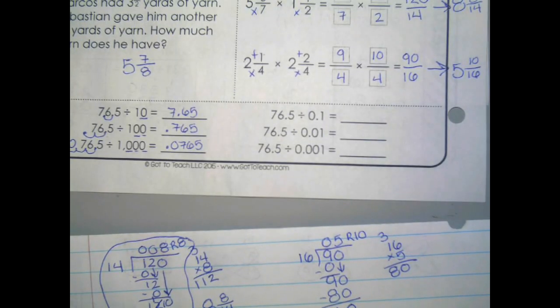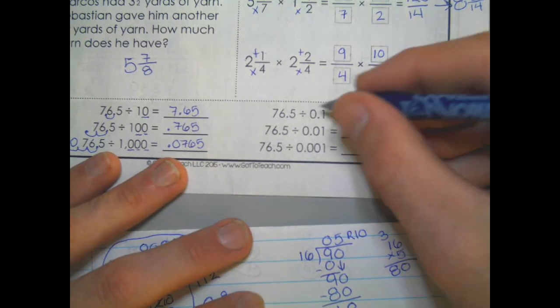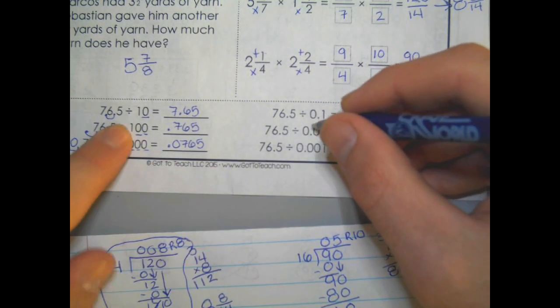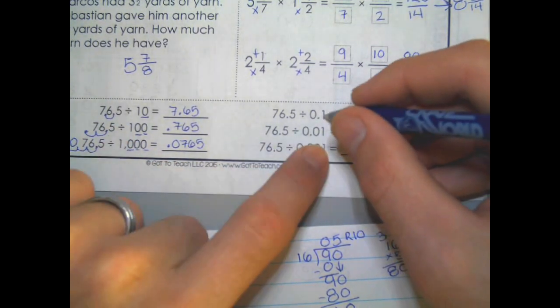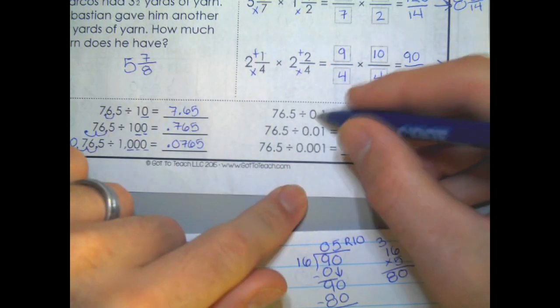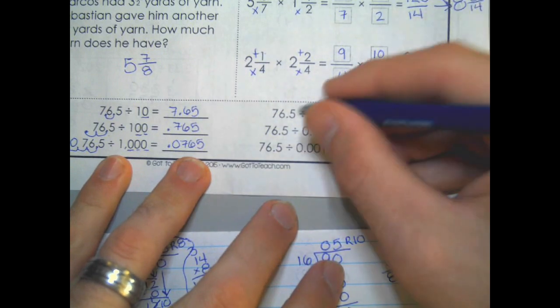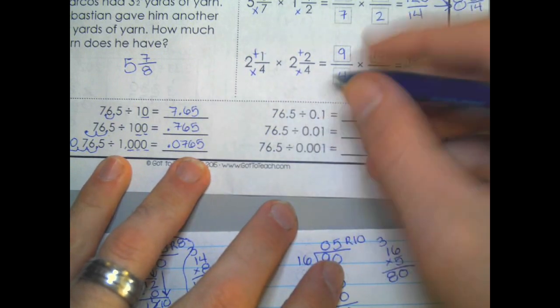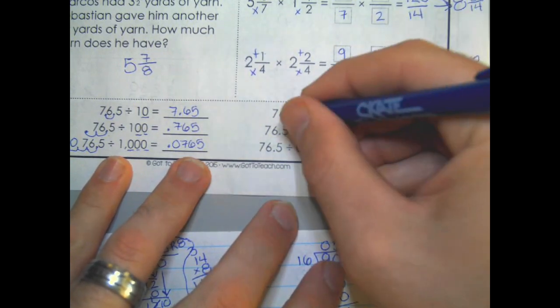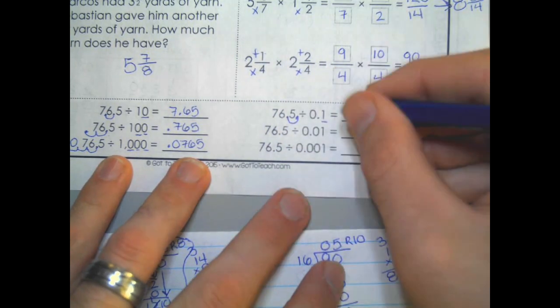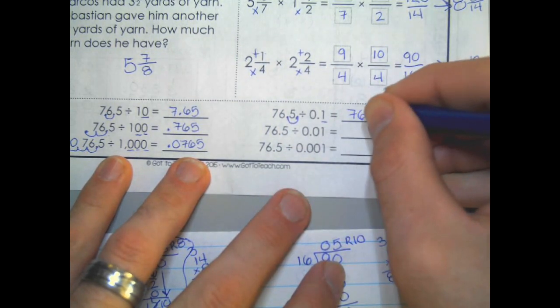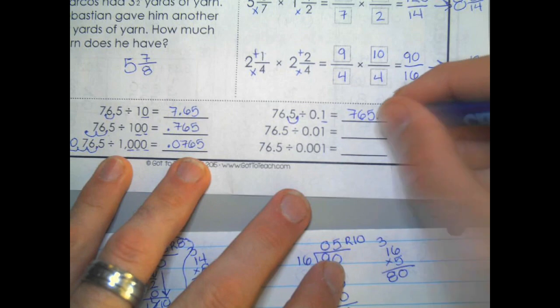Alright, on these other ones, we have 76.5 divided by 0.1. Dividing by a decimal is not the same thing as dividing by 10 because it's less. You're basically doing the opposite here. You're multiplying by 10. So we move all decimals to the right. First one, 76.5 divided by 0.1. Because it has one number behind the decimal, we move it 1 spot to the right. So that would be 765. Point if you want to put it there.